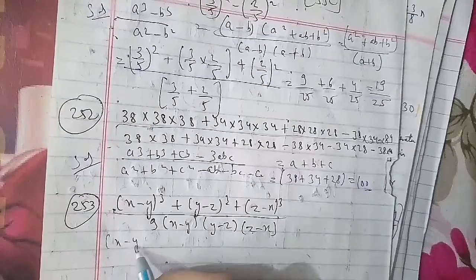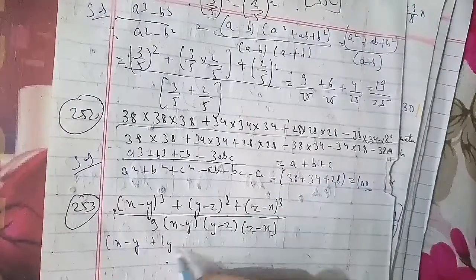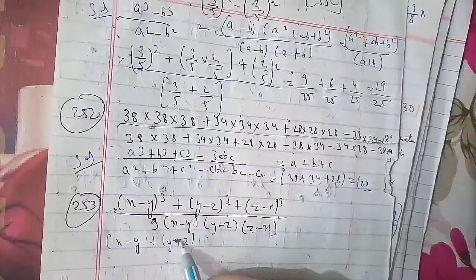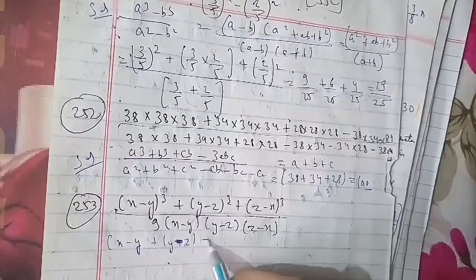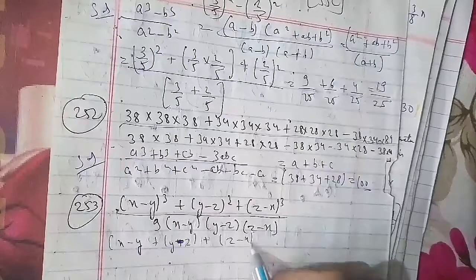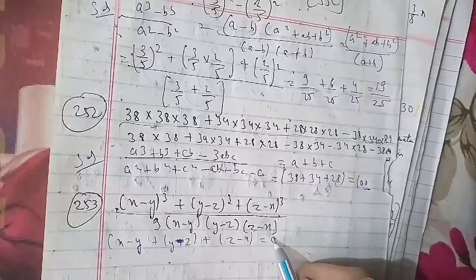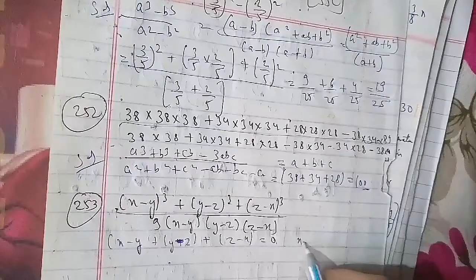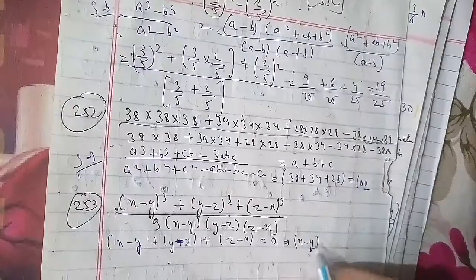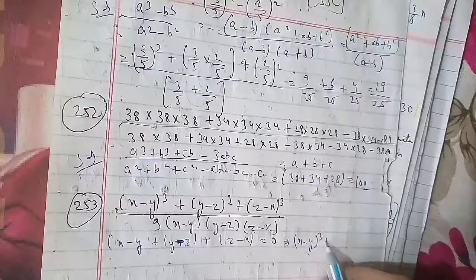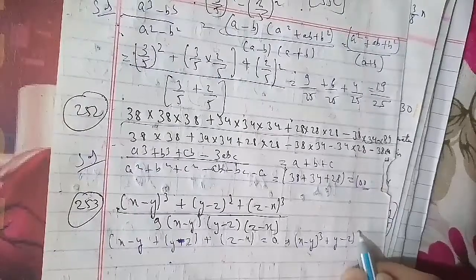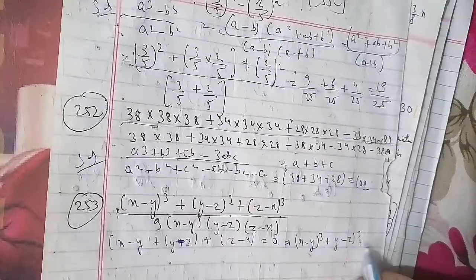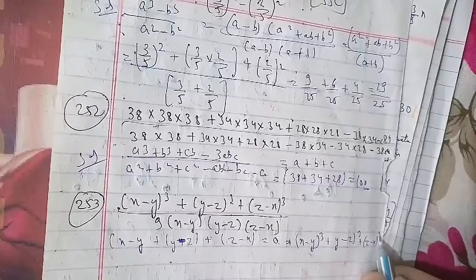For the given expression we have 3 (x minus y)(y minus z)(z minus x) whole upon 9 (x minus y)(y minus z)(z minus x). So this gets cancelled by this, this by this, and this by this. 3 ones are 3, 3 threes are 9. So what we'll get is 1 upon 3. That will be the right answer for this question.